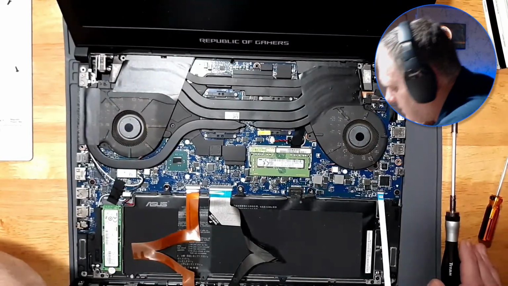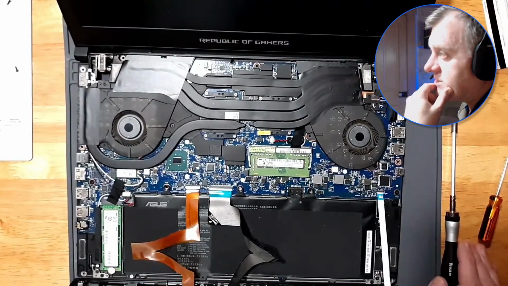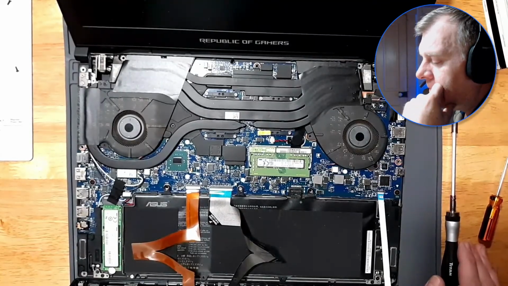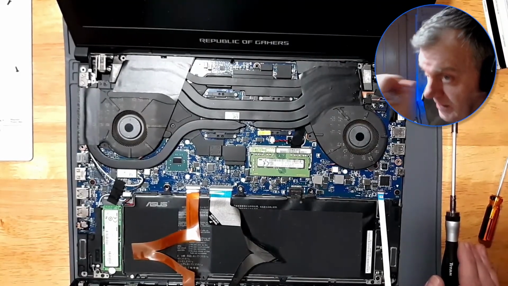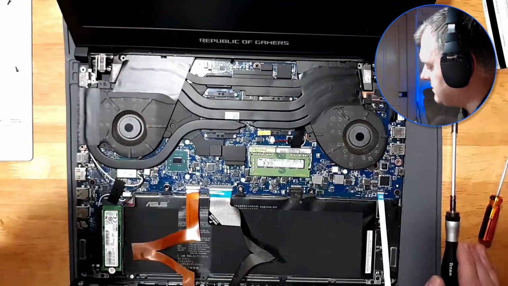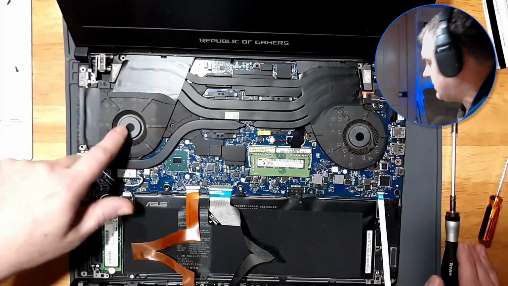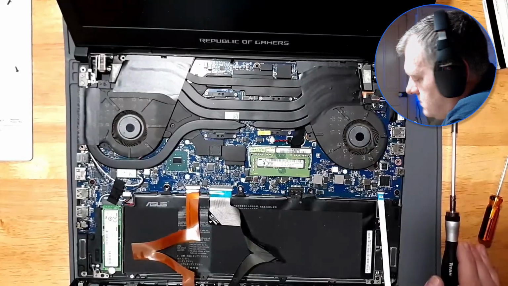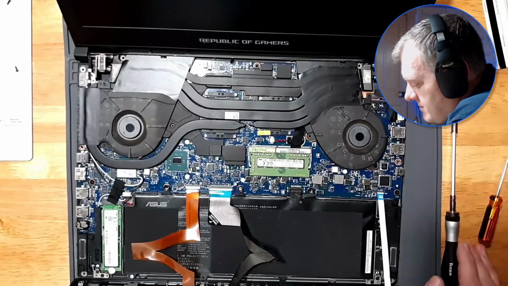Sometimes I subscribe to the idea if it's not broken, don't fix it. But this feels like it would be irresponsible of me while I'm in here. There is some dust on the fans. Maybe brush it a little bit from what I can access.